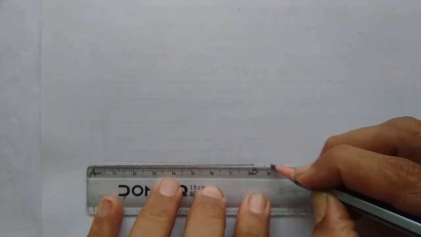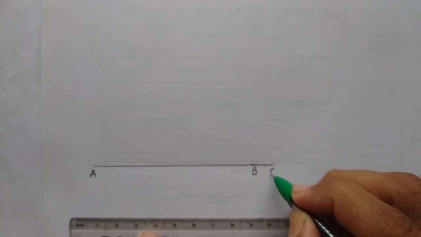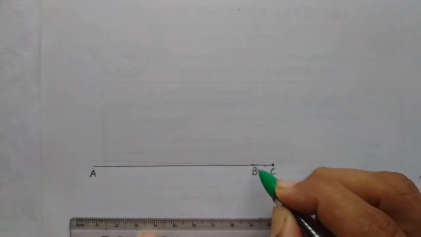So here is the point, and we draw BC, children. This is 1 centimeter. This point is C, children. BC is 1 unit.